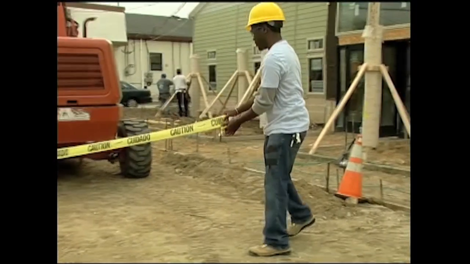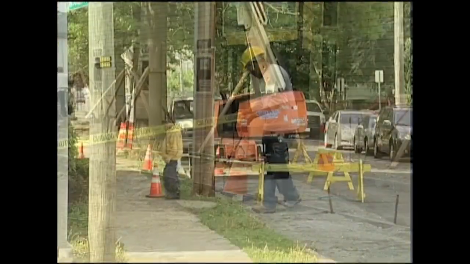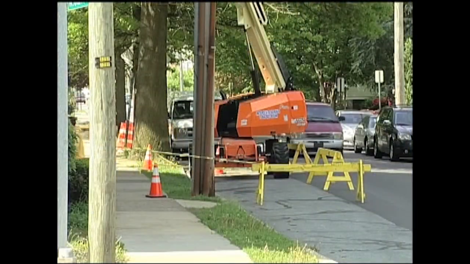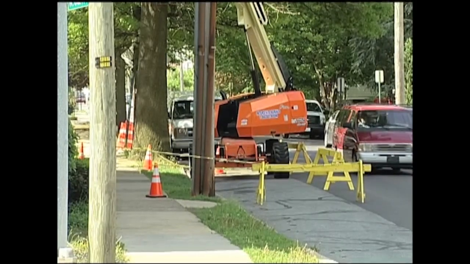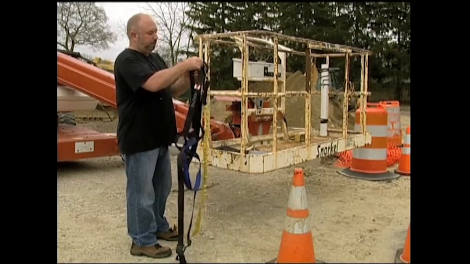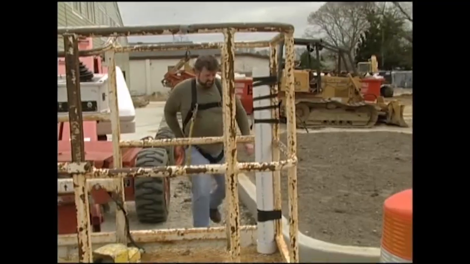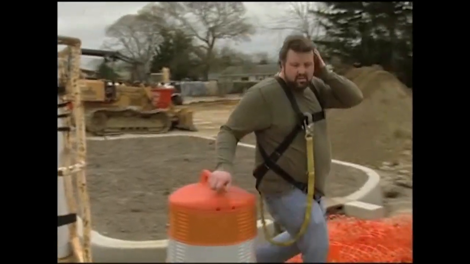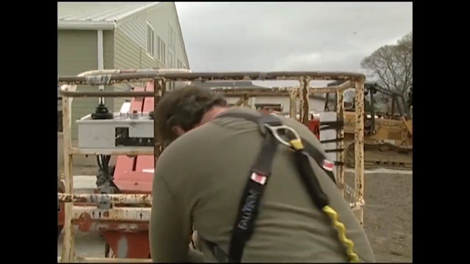Set up work zone warnings, such as cones, tape, or signs, to restrict access and let others know that you're working in the area. Examine your fall protection equipment prior to putting it on. Once you've determined that your lift is stable and everything is set up correctly, you're ready to go to work.